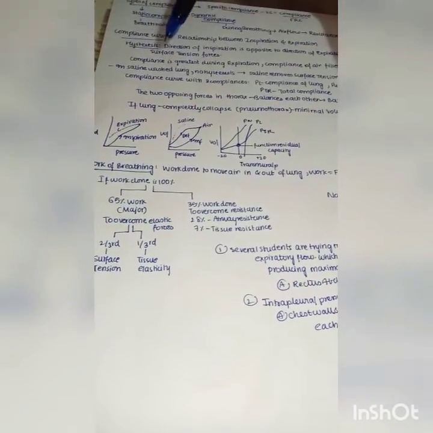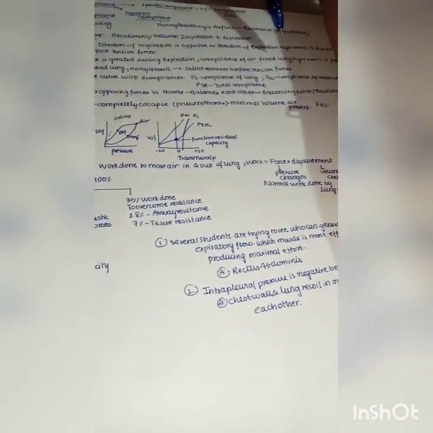Now let us see the compliance curves and work of breathing, the last part. The relationship between inspiration and expiration gives you the compliance curve. So what is hysteresis? It is when the direction of inspiration is different from the direction of expiration. Hysteresis is due to the surface tension forces.